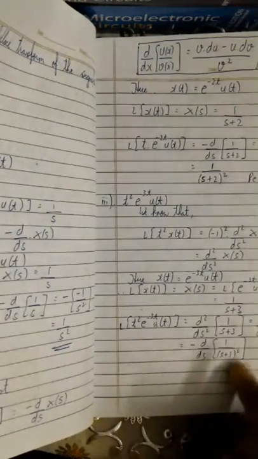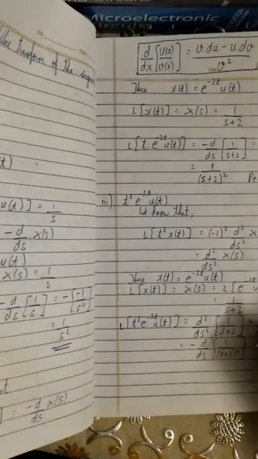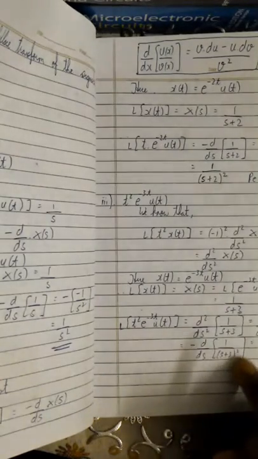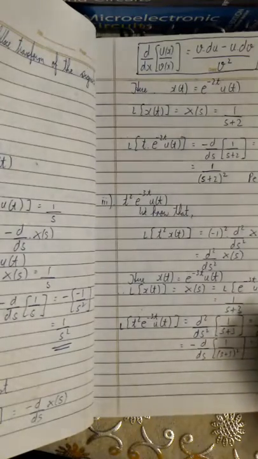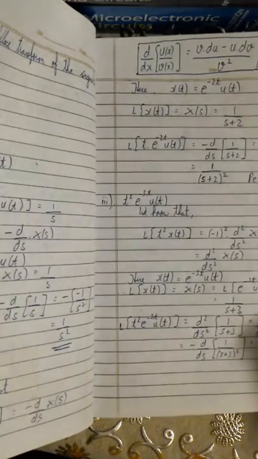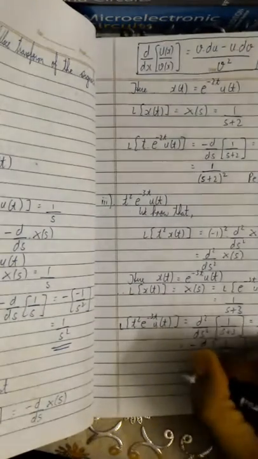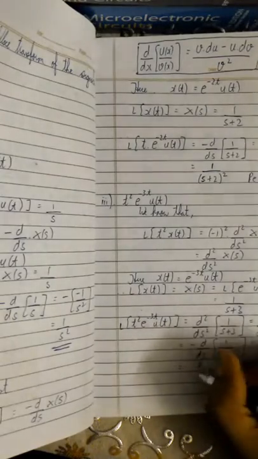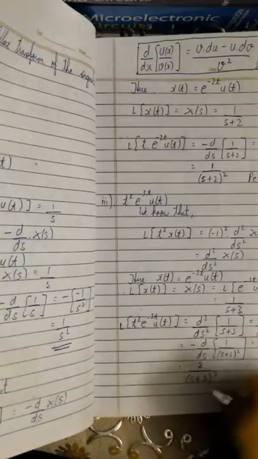Now again if I differentiate this, the power is minus 2, so this will become minus of minus 2 by s plus 3 the whole cube. Minus of minus becomes plus, so the final answer is 2 by s plus 3 the whole cube.